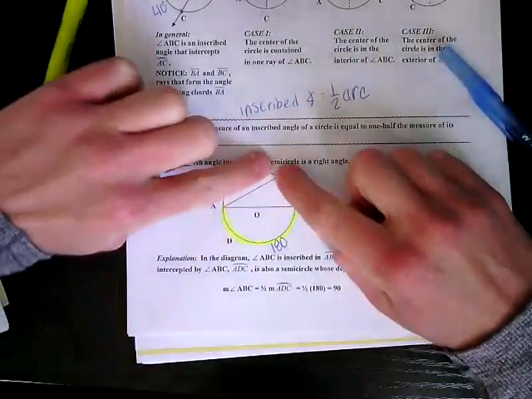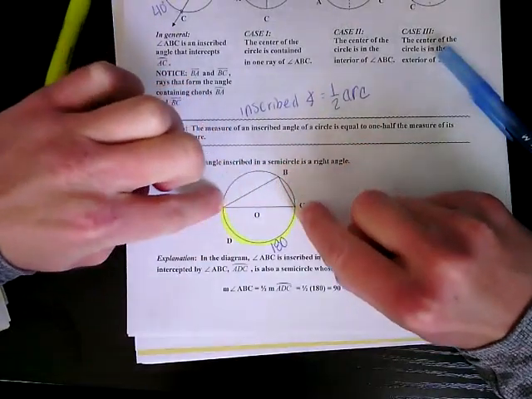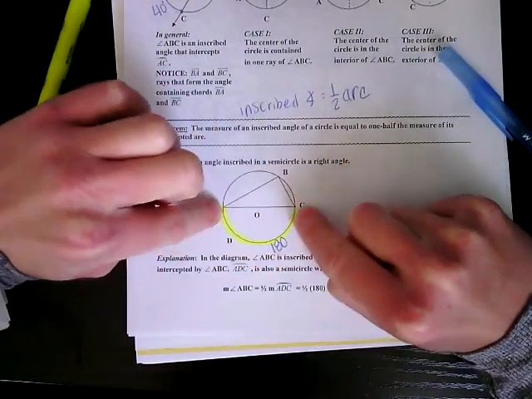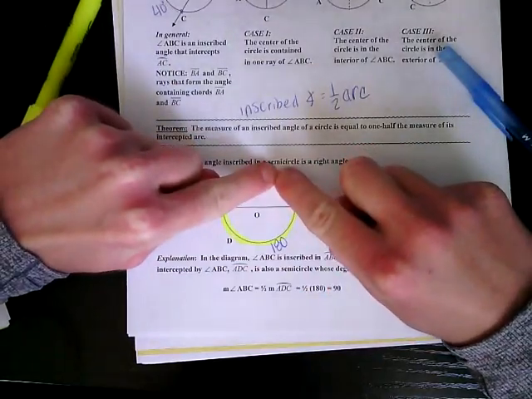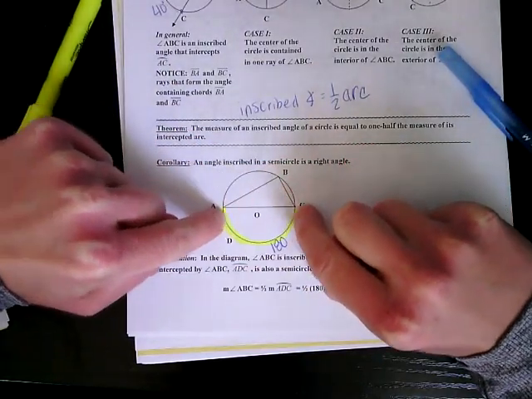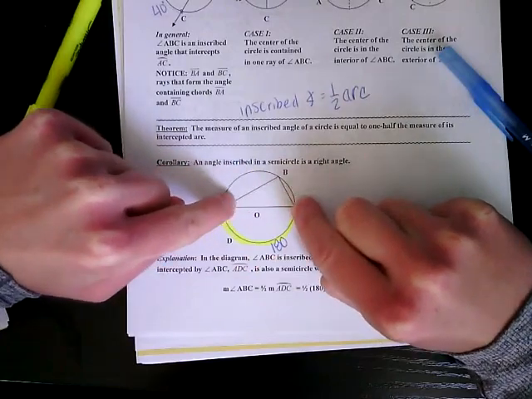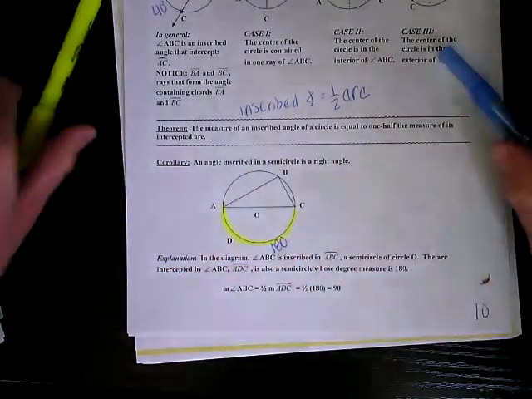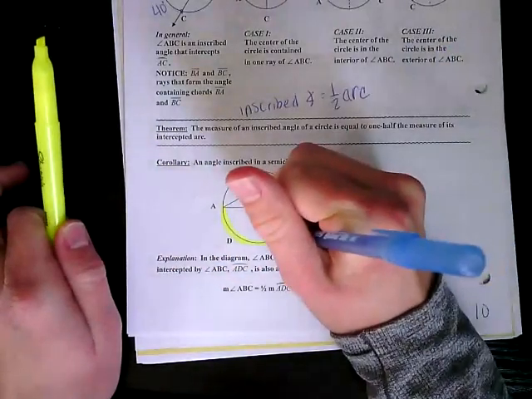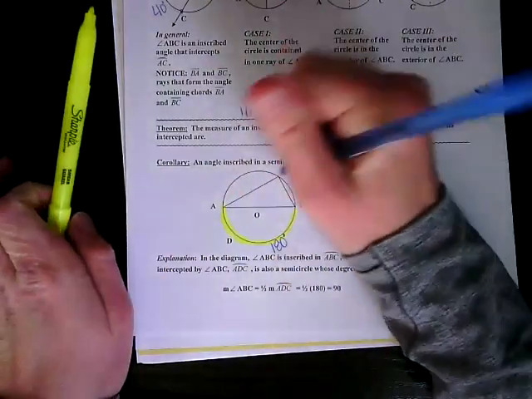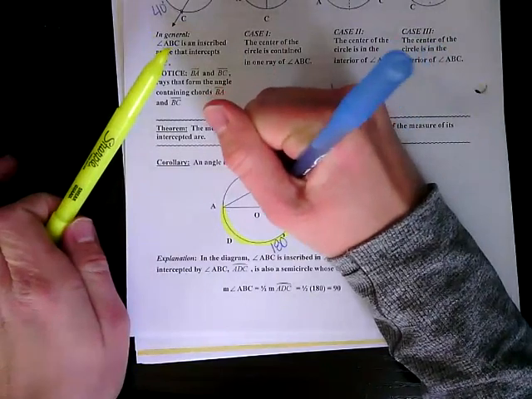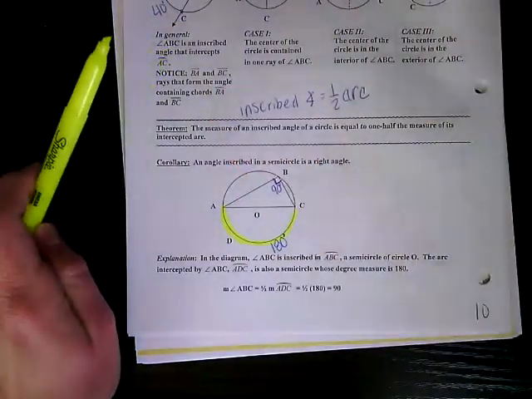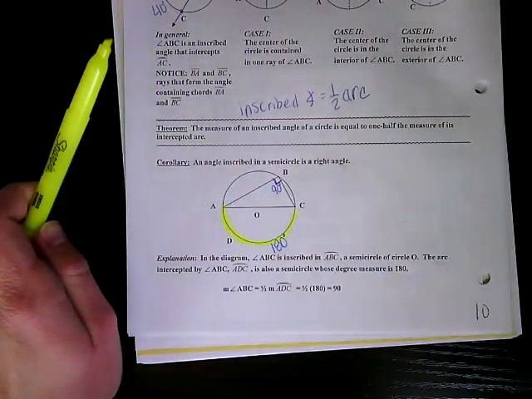Now, this is the inscribed angle that intercepts this arc here. If you put your fingers at the angle and go down the rays, you can see that ABC is the angle that intercepts this arc. Now, if this arc measures 180 degrees, then this angle is going to equal half that. So it's 90 degrees.